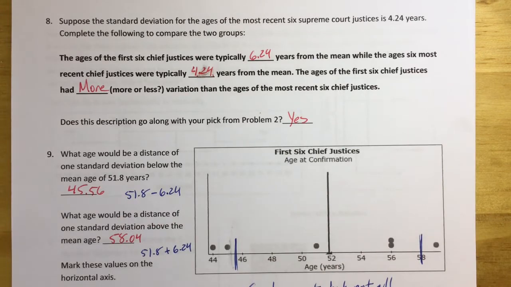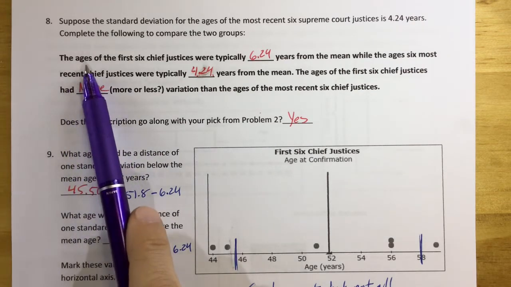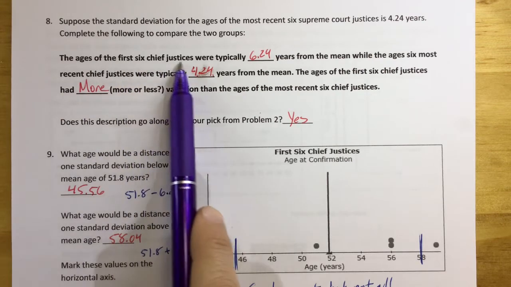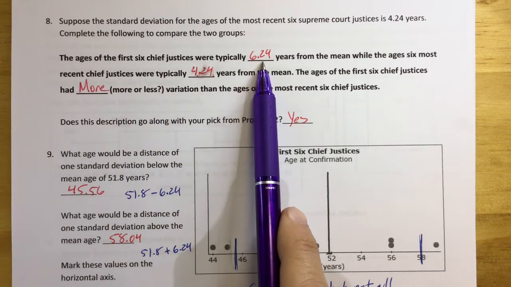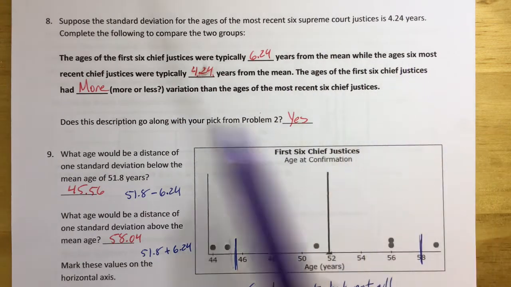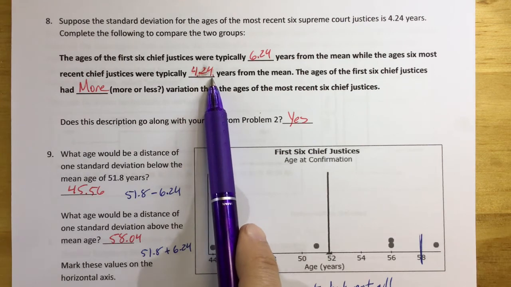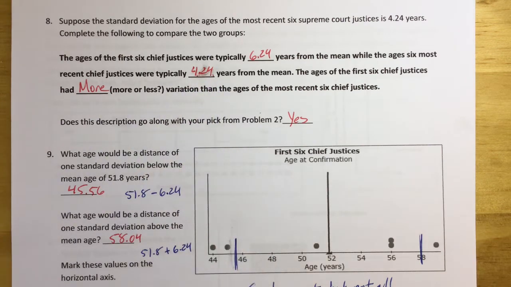Problems 8 and 9 are going to help us summarize our understanding of standard deviation so far. In question 8, we're going to complete some blanks here. The ages of the first 6 Chief Justices were typically 6.24 years from the mean, while the ages of the 6 most recent Chief Justices were typically 4.24 years. Okay, so they're a little bit tighter in there.